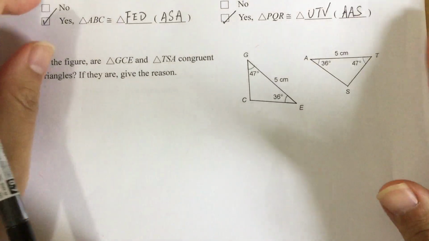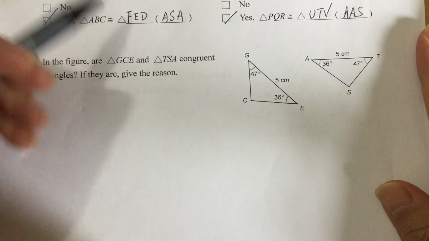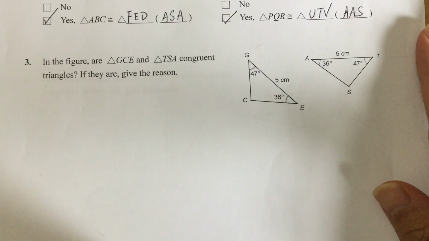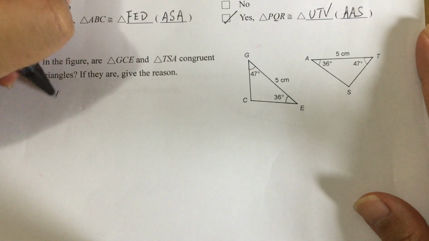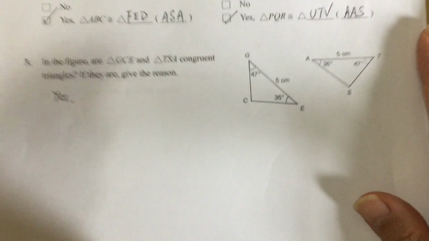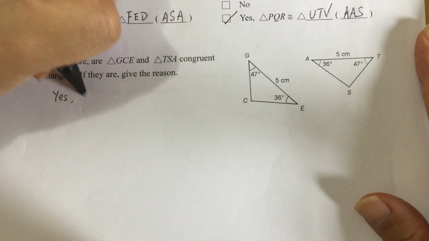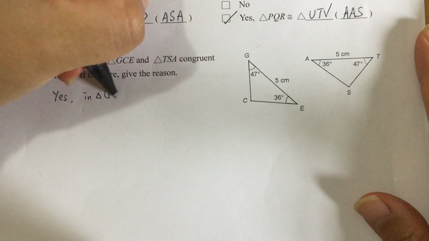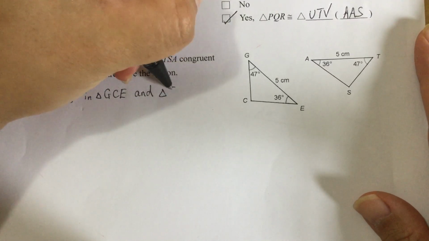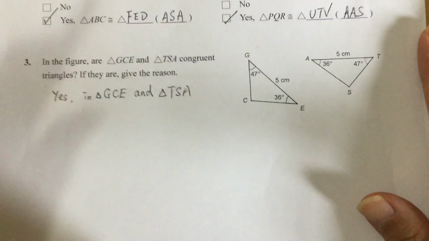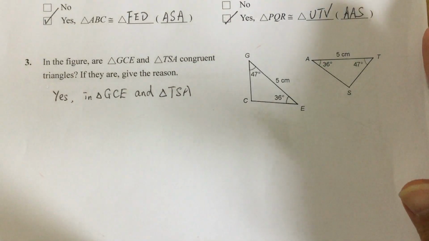Okay, now let's look at question 3. You are going to prove whether they are congruent or not. In case most of them are congruent, except a little bit of them which are not congruent, I think the answer is yes. Then we go to triangle GCE and triangle TSA. I don't like these two names because both of them have tests. Okay, so now let's look at this.